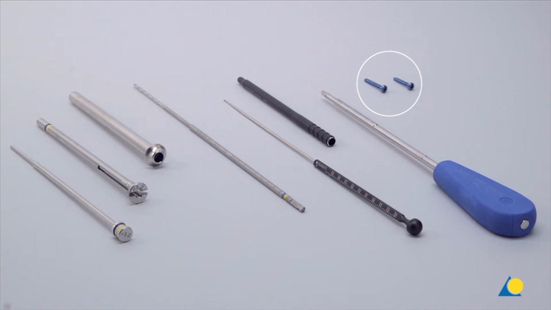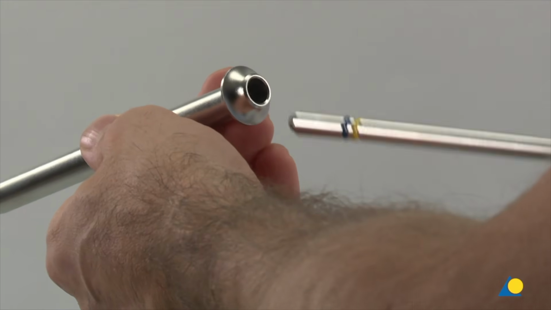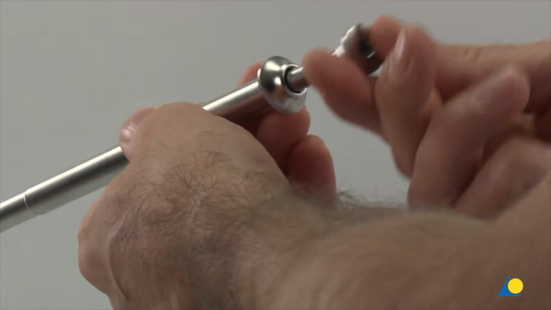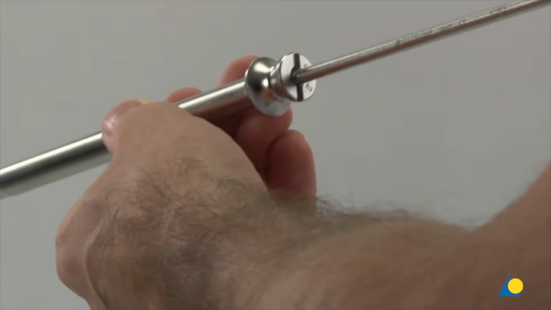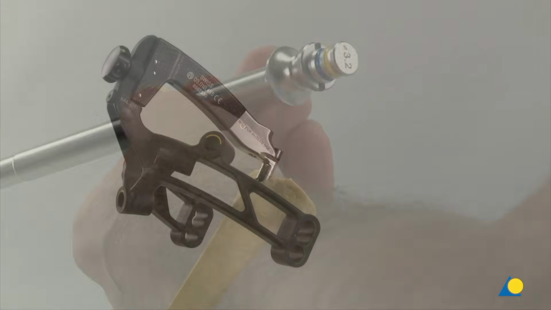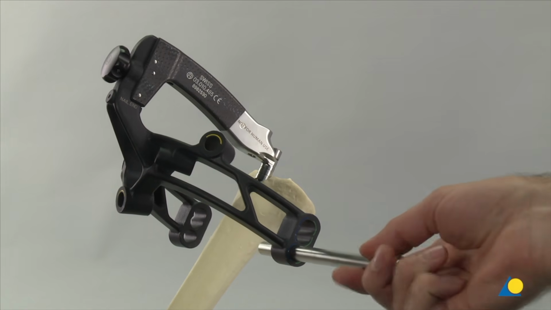It should be noted that the blue color of the screws corresponds to the color of the nail, as well as the blue markings on the 3-part trocar combination and drill bit, as well as the aiming arm. The 3-part trocar combination, which consists of the protection sleeve, drill sleeve, and trocar, is assembled. It is then inserted through the hole in the aiming arm marked Stat 1, through a stab incision, down to the surface of the bone.